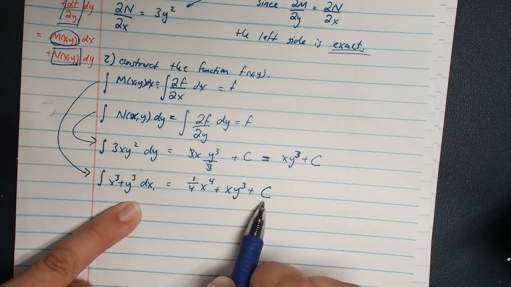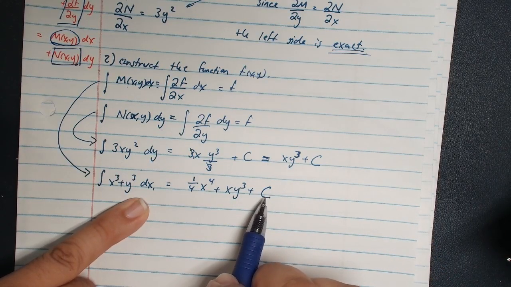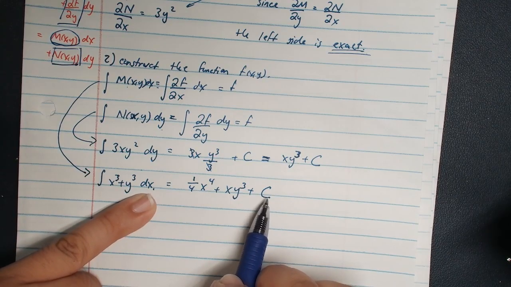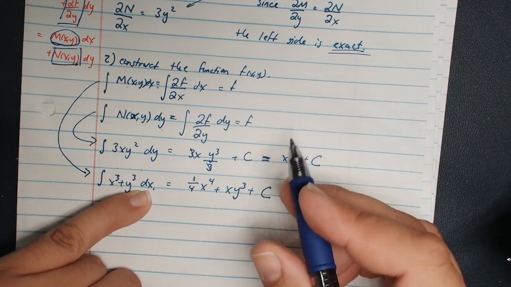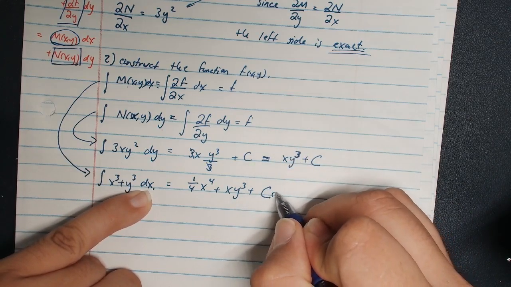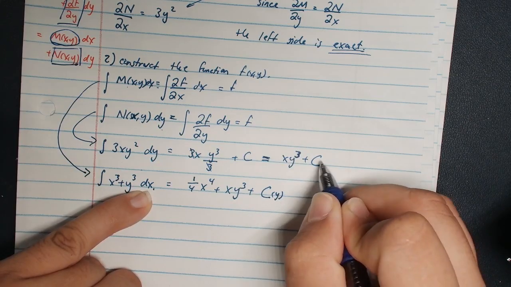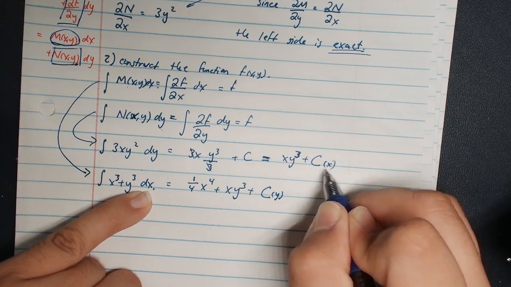And again, that constant might be 12 or negative 50, or it might be y, or y squared, or y cubed, or natural log of y. As long as it doesn't have an x, that's considered a constant here. So right here, this c is really a function of y. Here, this c is really a function of x.